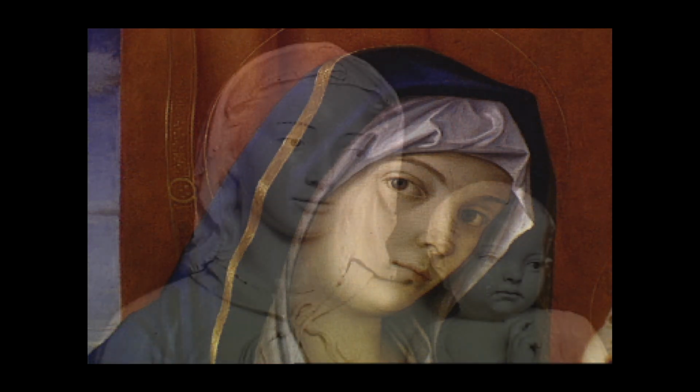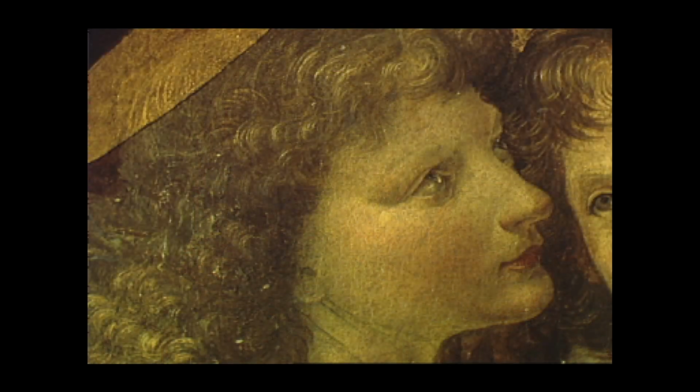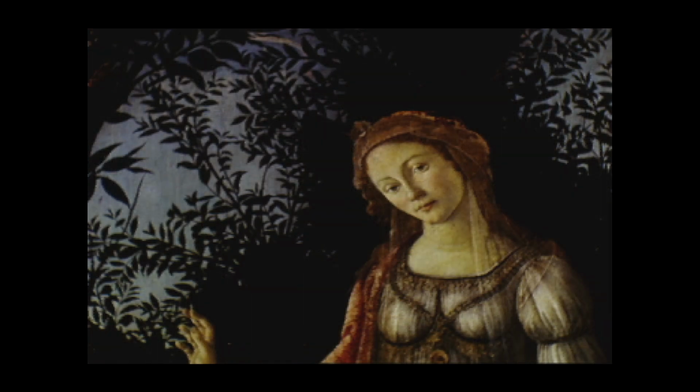Welcome to this gallery of artists of the second Renaissance generation. You can choose to see each work individually with a brief explanation, or you can join a guided tour and see all the works in this gallery.